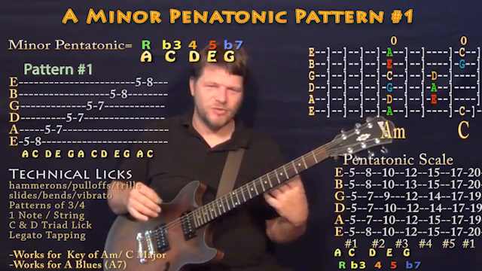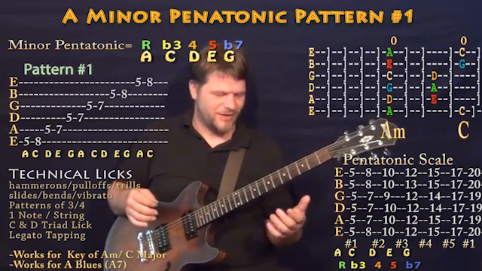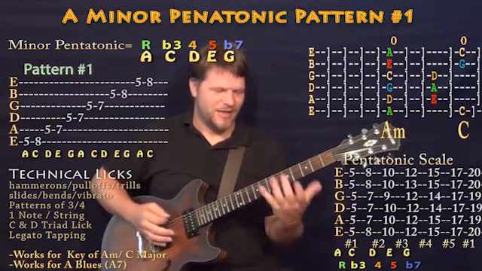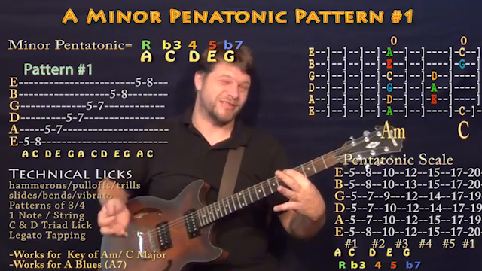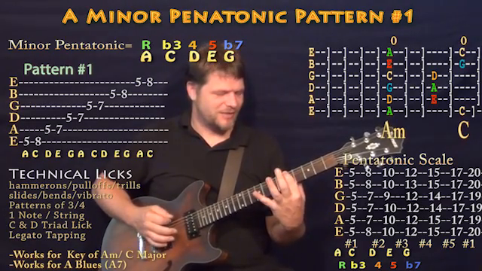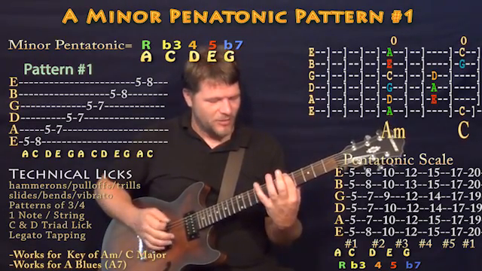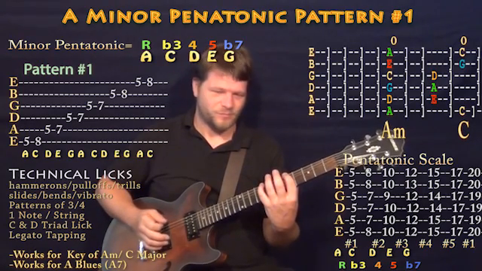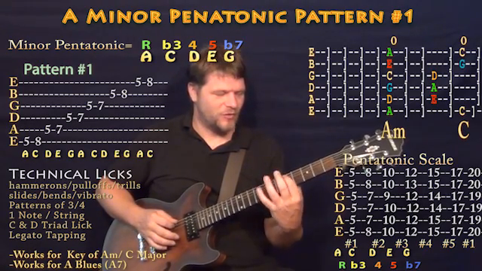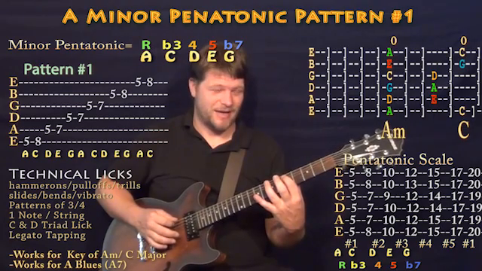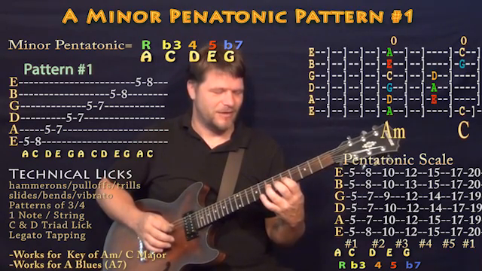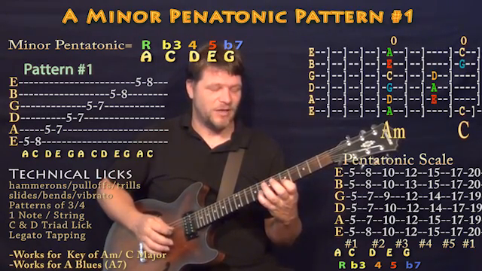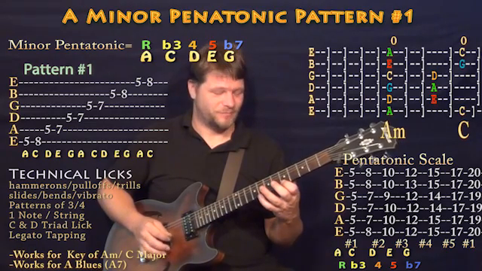So with your typical A minor pentatonic scale, normally what you would be playing is pattern number 1, from the low E string on the 5th fret, which is an A note. Take your first finger and set it on the 5th fret of the low E, then go to the 8th fret on the low E. Then on the A string, 5th fret to 7th fret, the same pattern on the D string, 5 to 7 on the G string, then 5 to 8 on the B string, and 5 to 8 on the high E string.